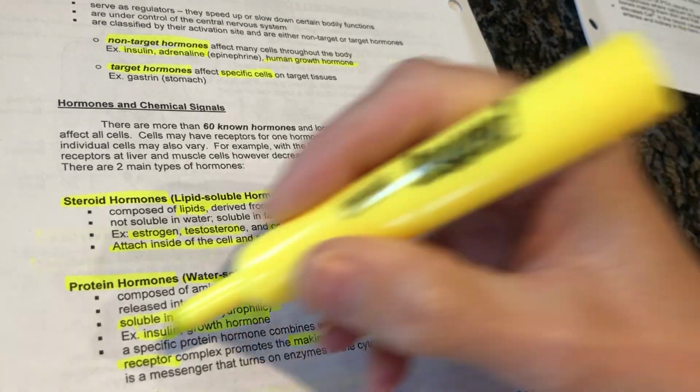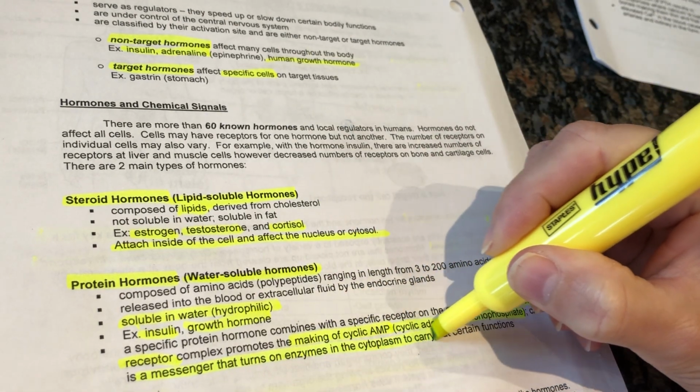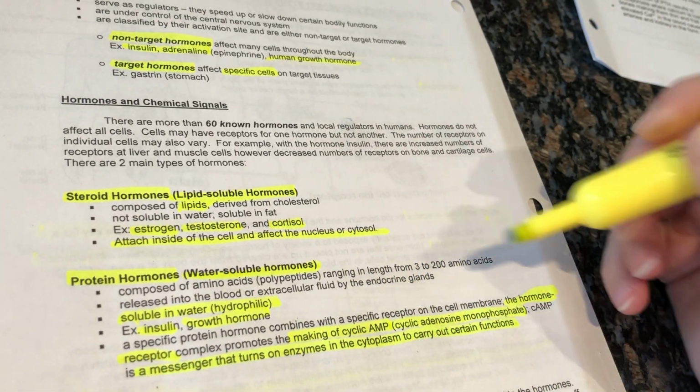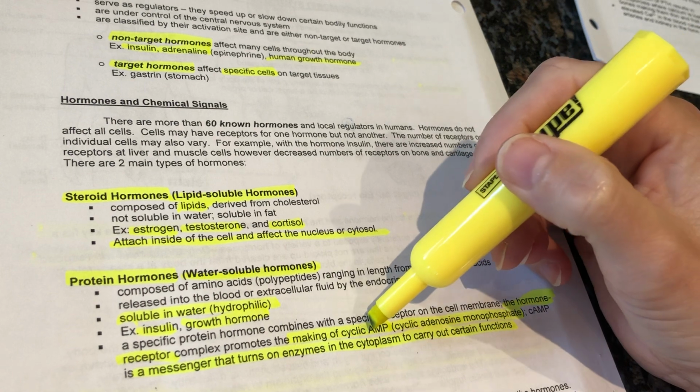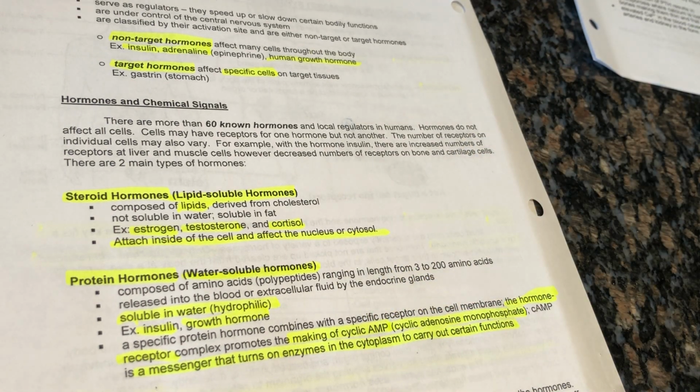And cAMP is a messenger that turns on enzymes in the cytoplasm to carry out the functions. So in other words, the hormone makes this, and this turns on the reaction. Okay, so that's how your water-soluble hormones work.